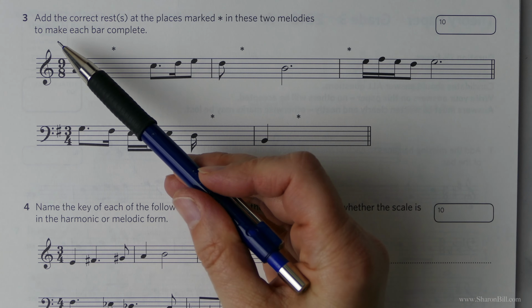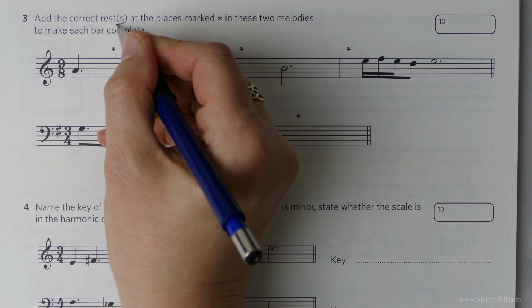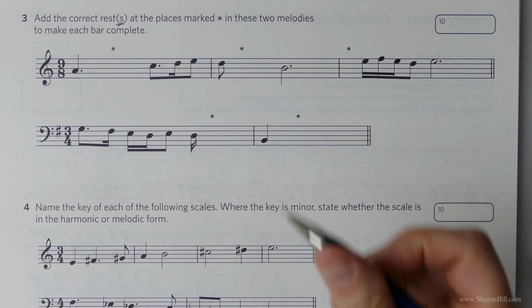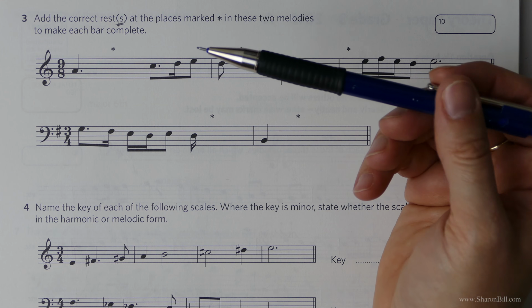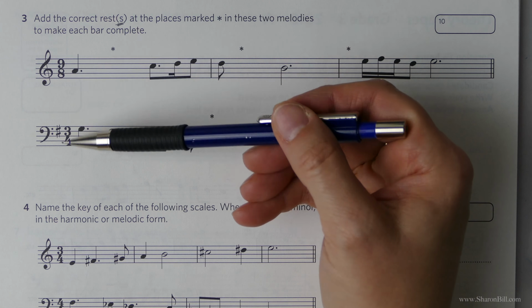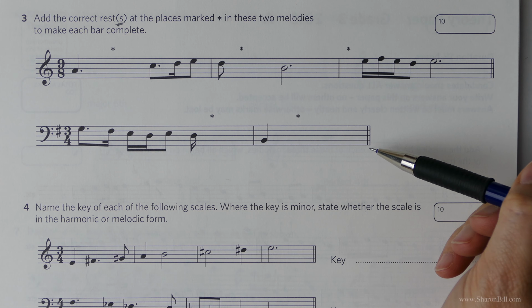So we're asked to add the correct rests. Now the important part there is the fact that you might need more than one in each of these places in these two melodies to make each bar complete. So notice it's two separate melodies, two separate time signatures. It's not just a continuation.